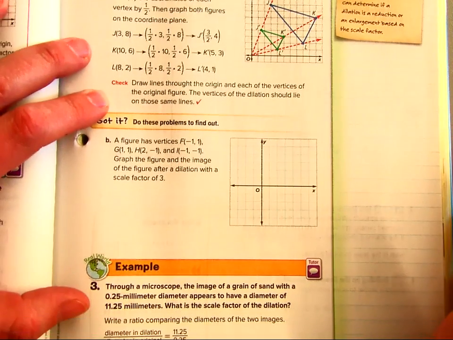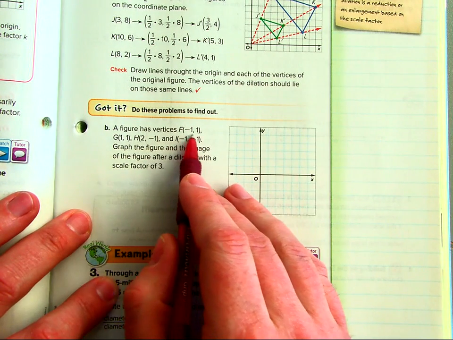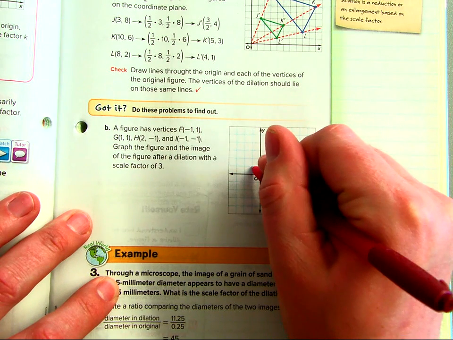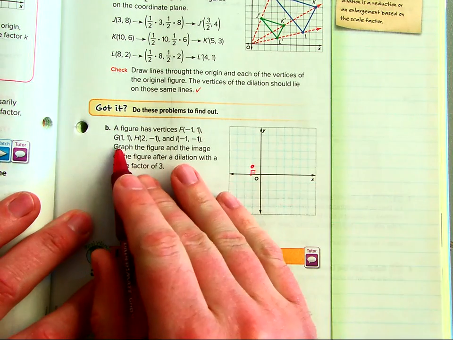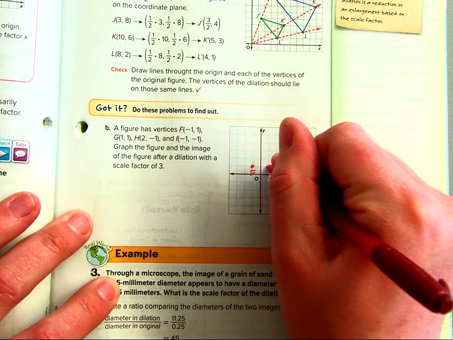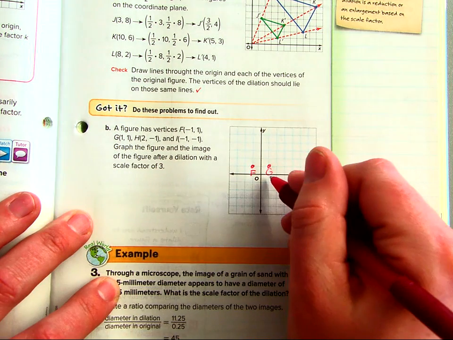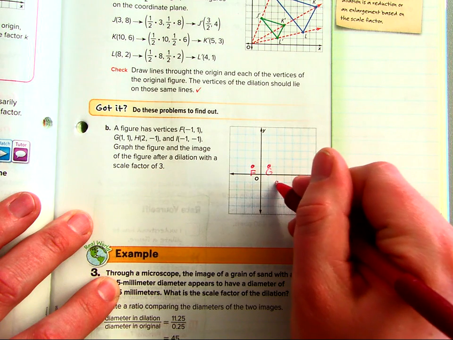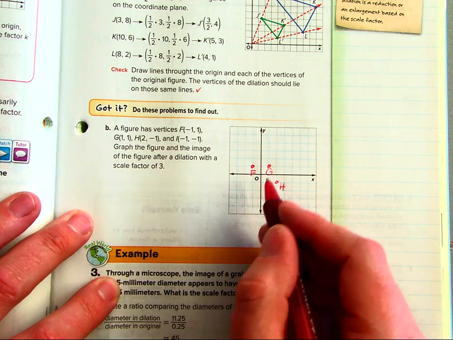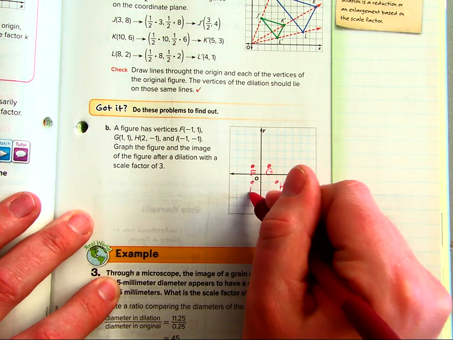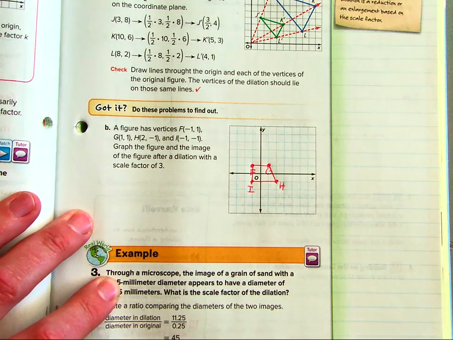So here's what I'm going to do here. Follow along. It says a figure has vertices F of -1, 1. So back 1, up 1. That's F. Okay? Then we have 1, 1, which is G. Forward 1, up 1. That's G. Then we have 2, -1. So H is forward 2, down 1. That's H. And then we have I, which is -1, -1. So back 1, down 1. That's I. So that's our picture right there.